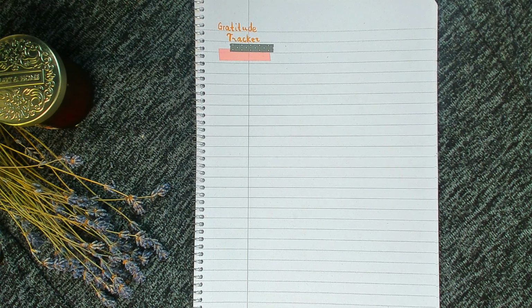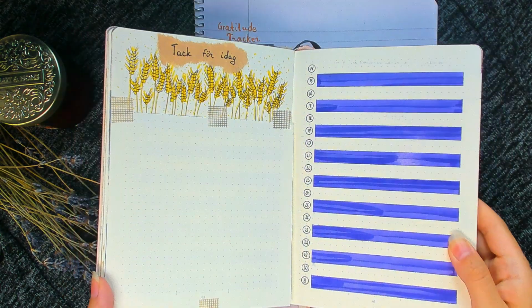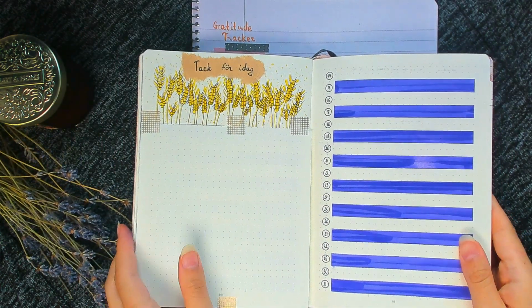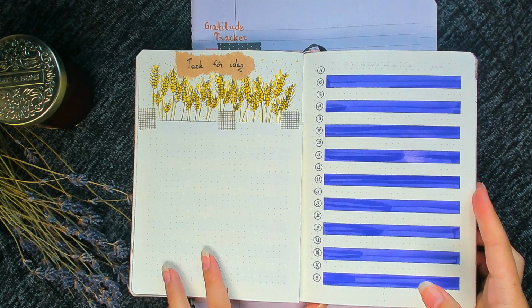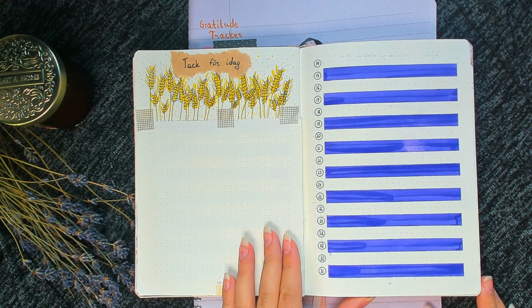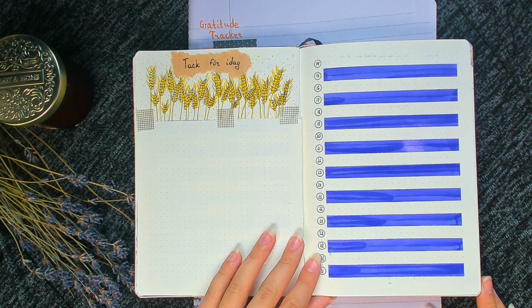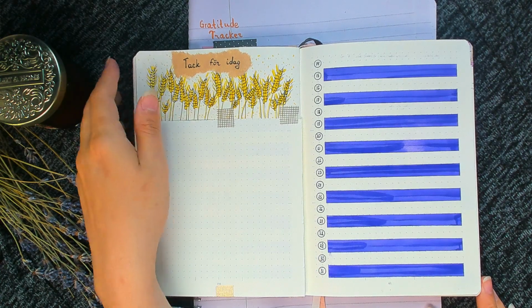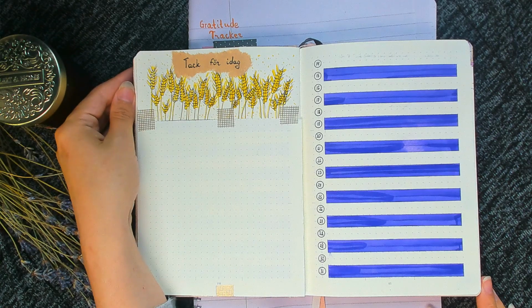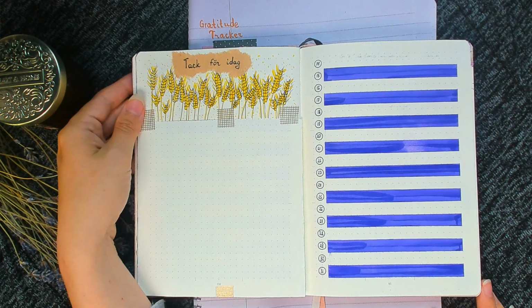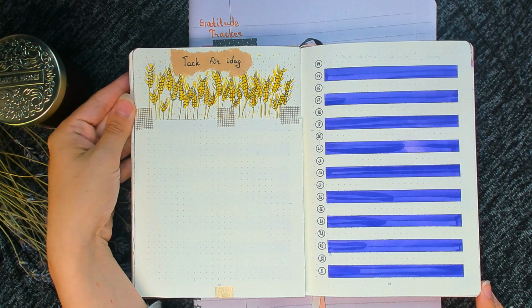Dream Tracker, used to record your dreams to better understand your subconscious and track recurring themes and patterns. I think a dream tracker would work well with a system similar to a gratitude tracker. Each day would have a space where you could write down your dreams or insights.